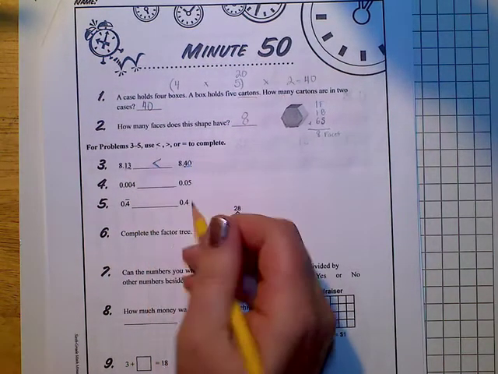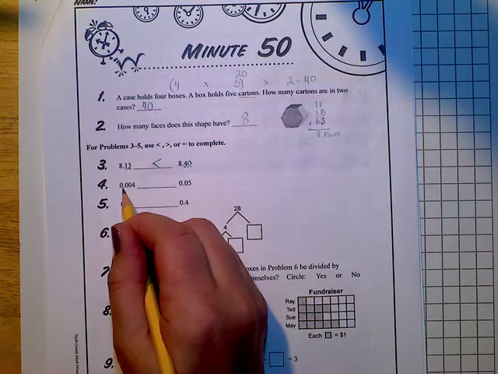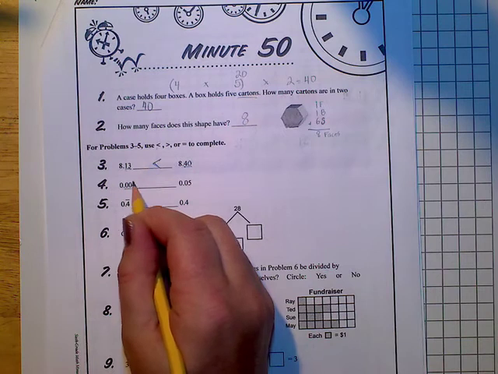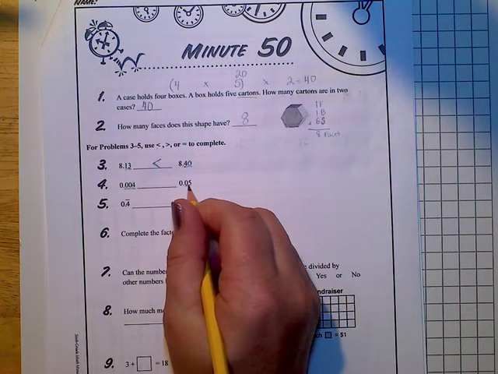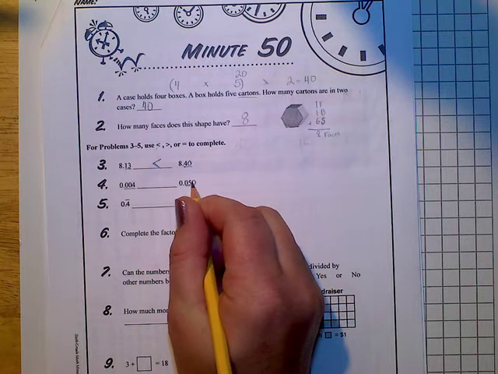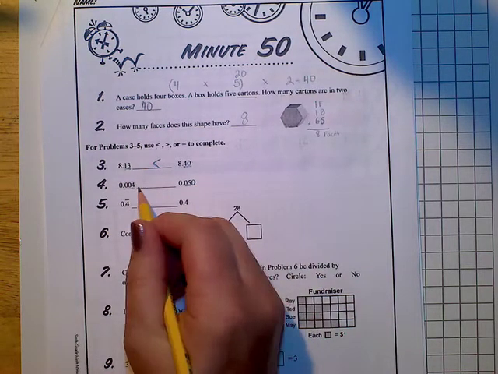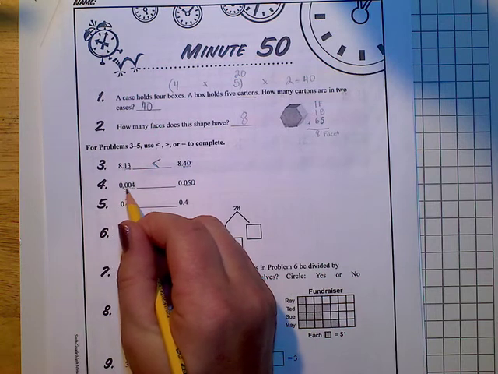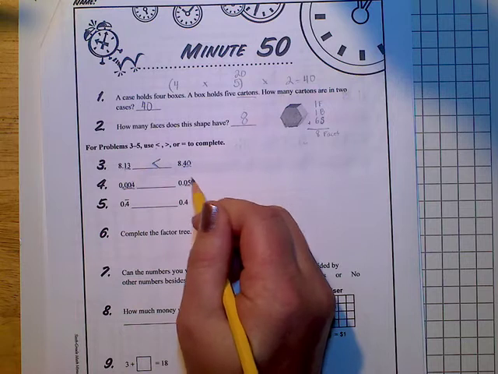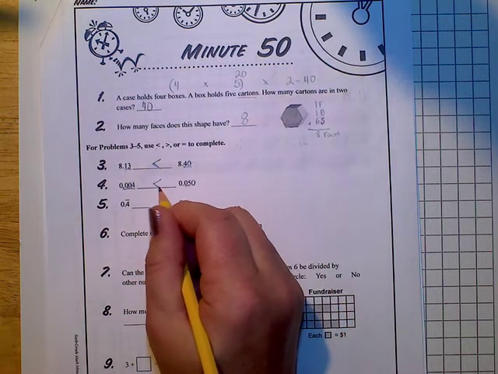Next, we have 4 thousandths and 5 hundredths. If I went this way, which one would be bigger? You can go by place value. Tenths, nope, they're the same. Hundredths, this has a bigger digit, so that one's the biggest.